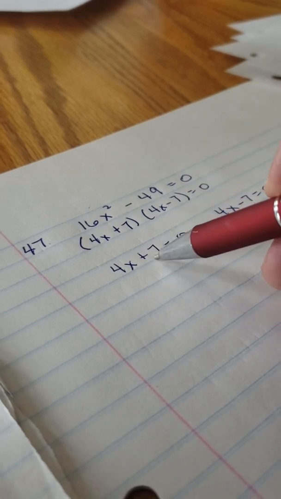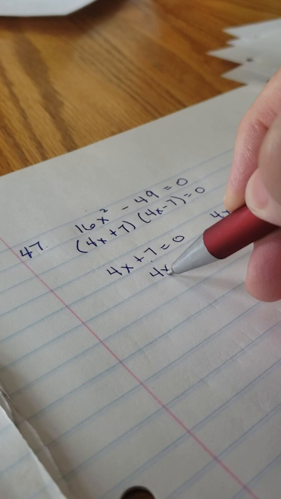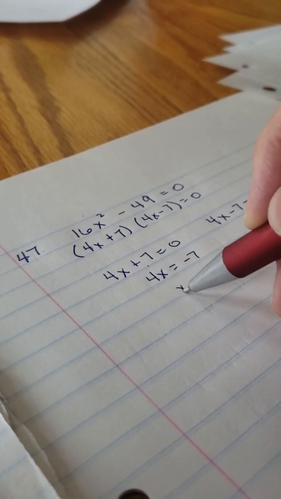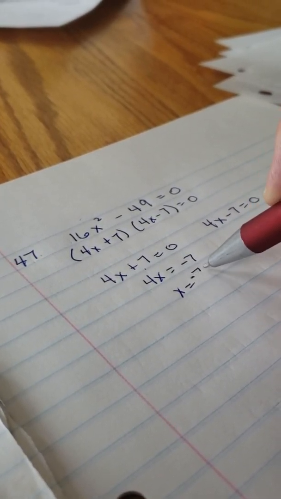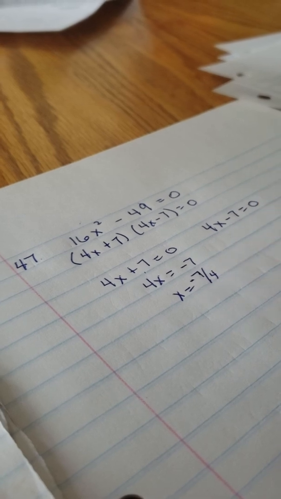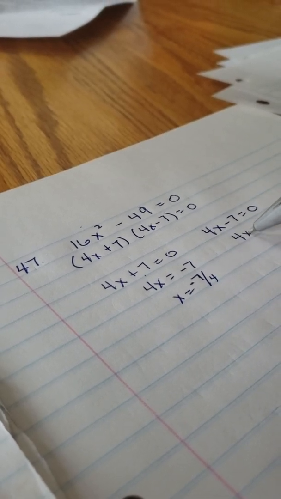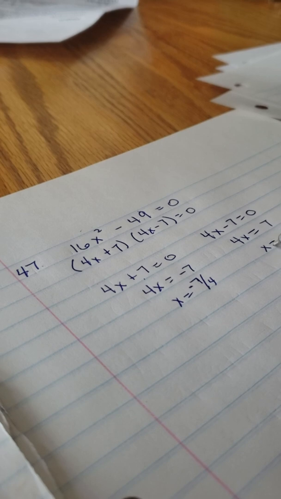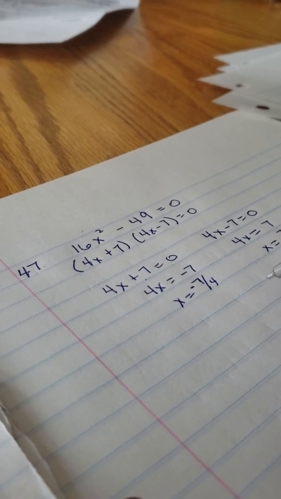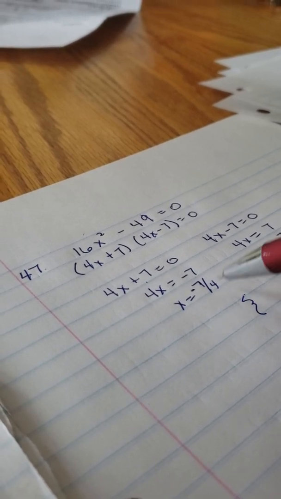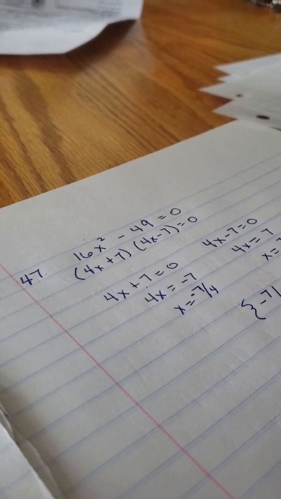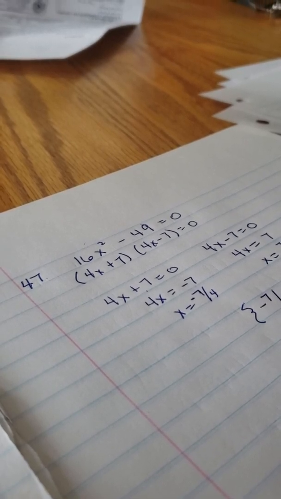In this case, I need to subtract 7 and then divide by 4. In this case, I need to add 7 and then divide by 4. So my solution set for this one is negative 7/4 and positive 7/4.